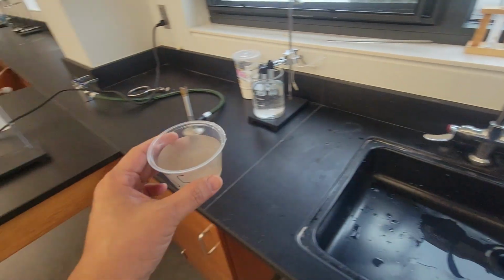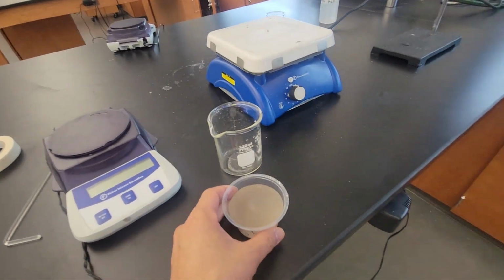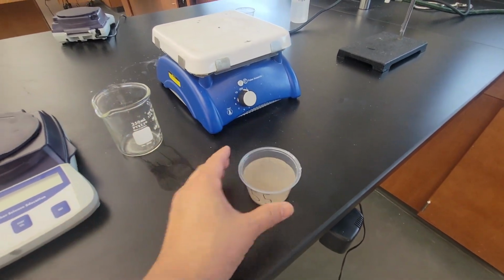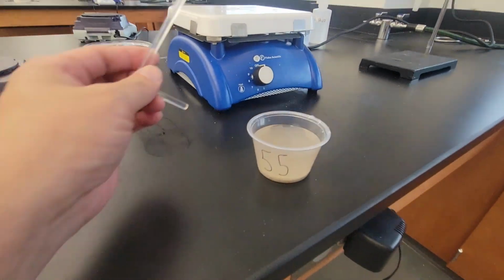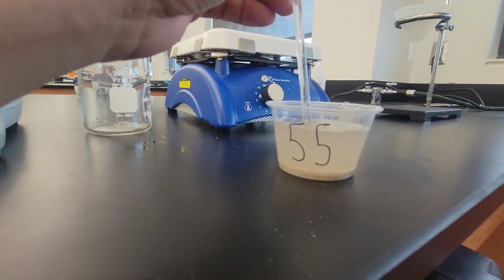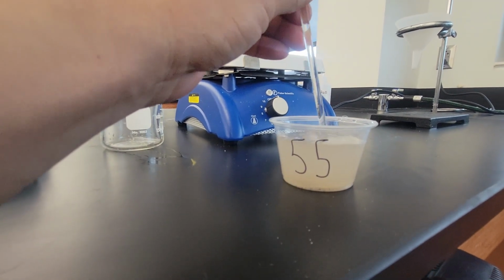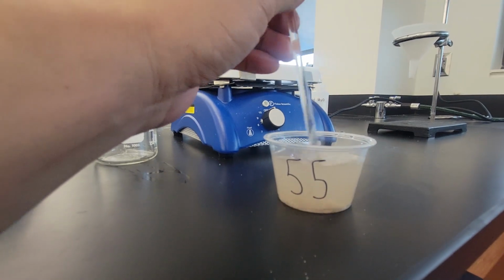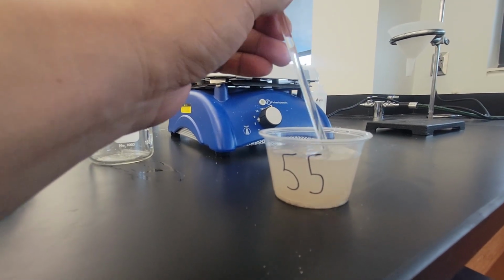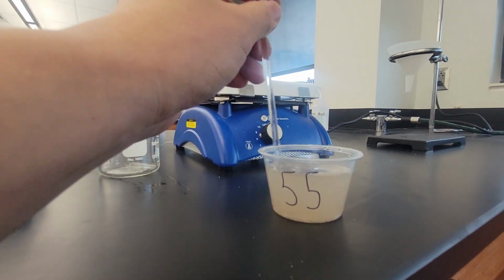All right, but I don't know how much salt's in here, so we'll just put enough water to dissolve the salt. That's important, that you add enough water to dissolve all the salt. Now if you add a ridiculous amount, then you're going to waste time later, as you'll see, but it's important that you add enough water to dissolve all the salt.